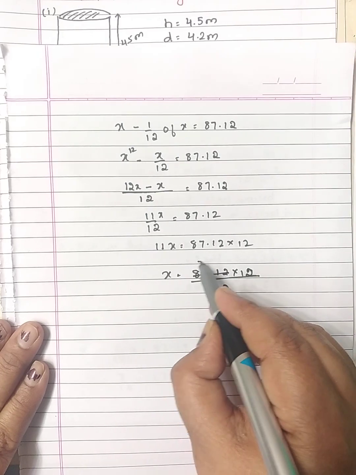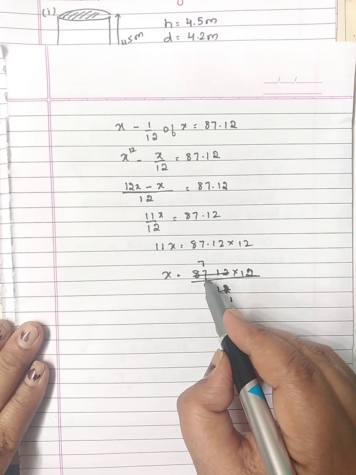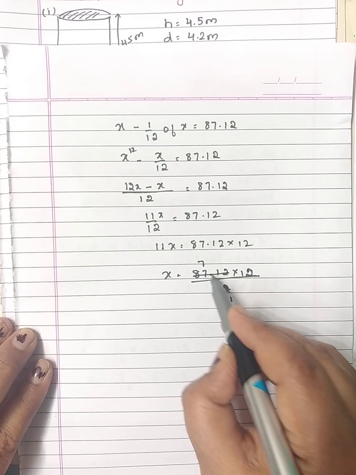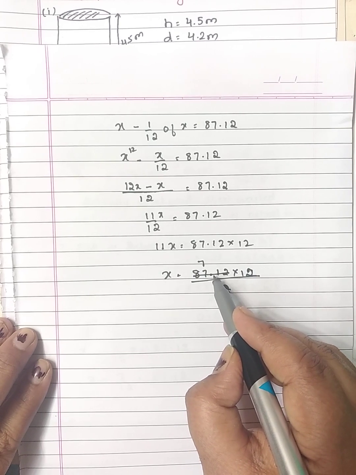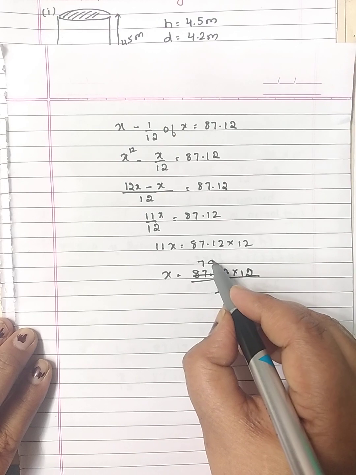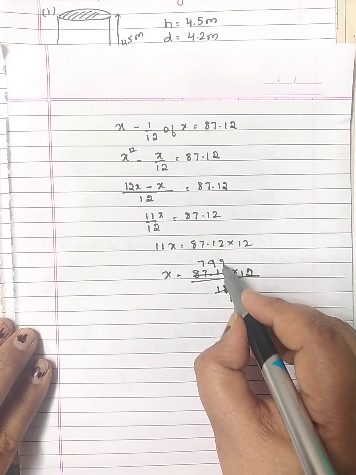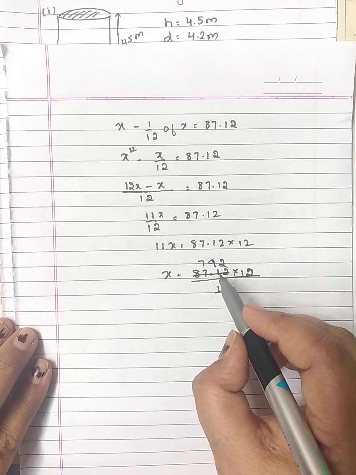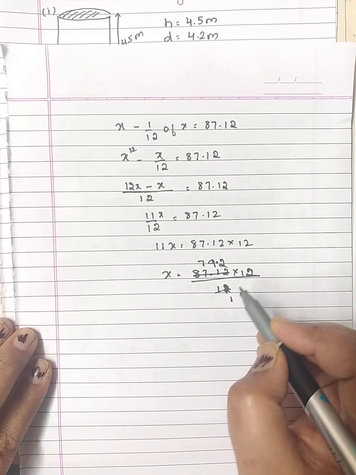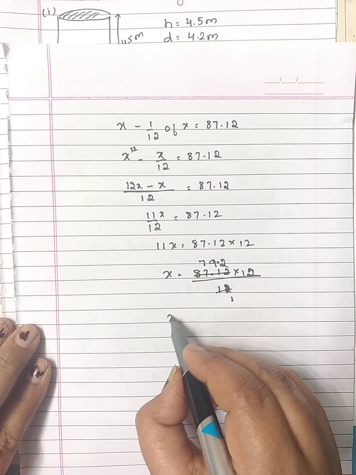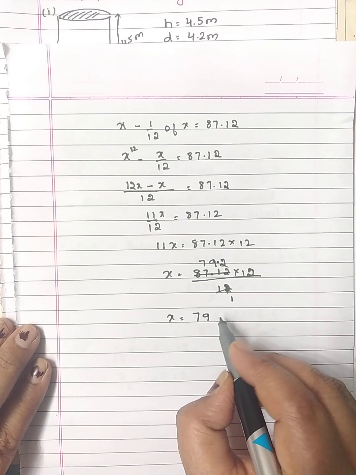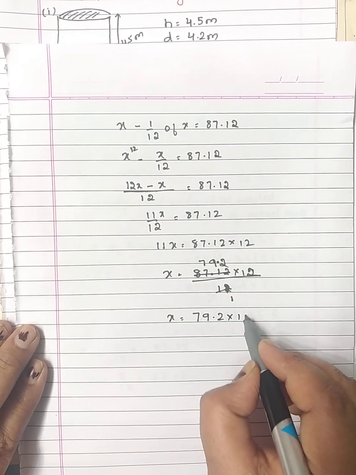Cancel here. 11 sevens are 77, remaining is 10, so it becomes 101. 11 nines are 99, 2 remains, it becomes 22. Then it is 2. Where will we keep the point here? 7.92. So x equals 7.92 into 12.